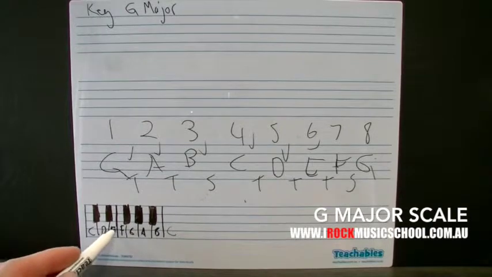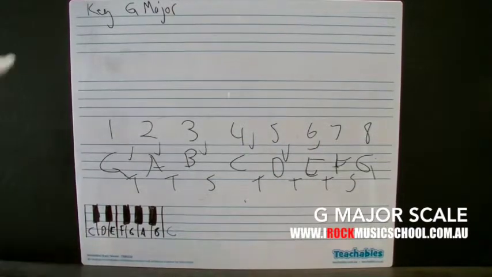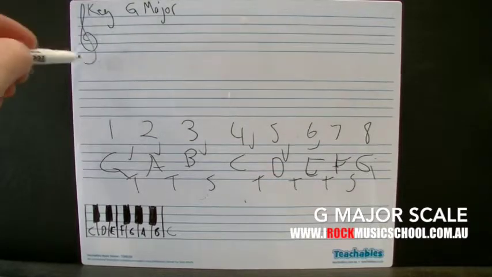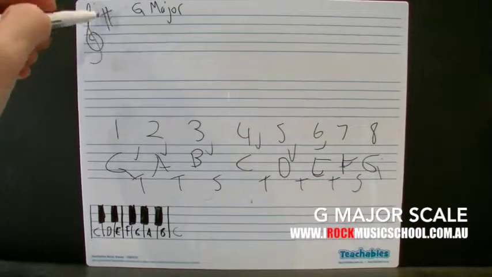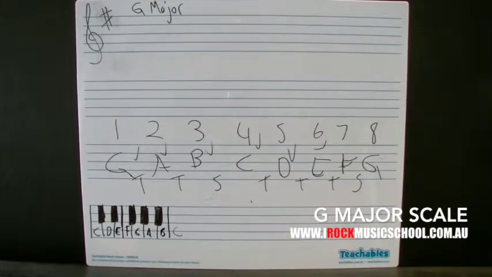Oh, can you see there's a problem here? Now I wonder why that is. The problem is because in the key of G major, there is actually an F sharp. So let's go and put that into the key signature up the top here. Alright, so in the key of G major there's an F sharp.